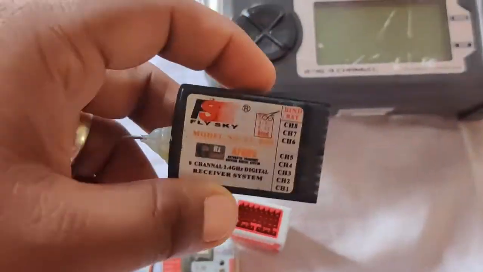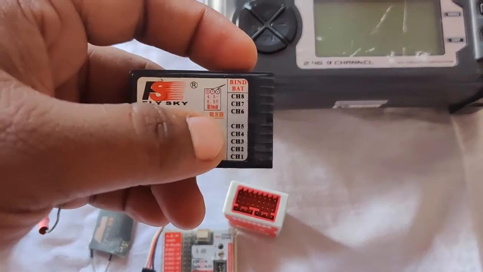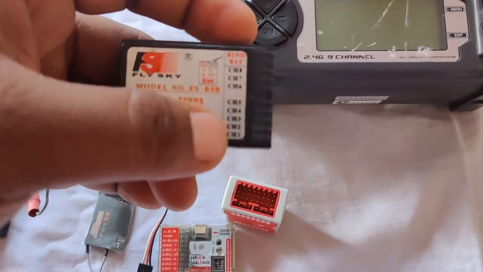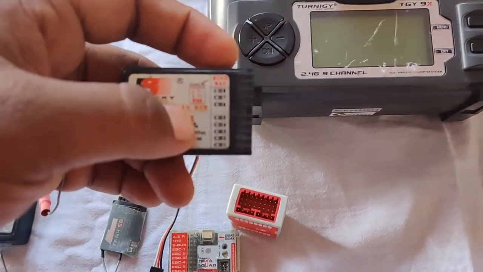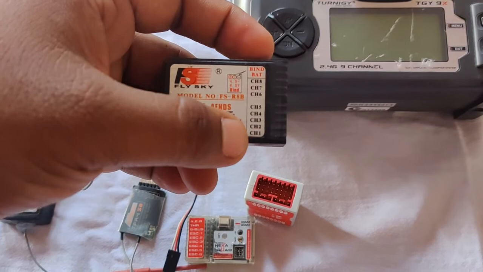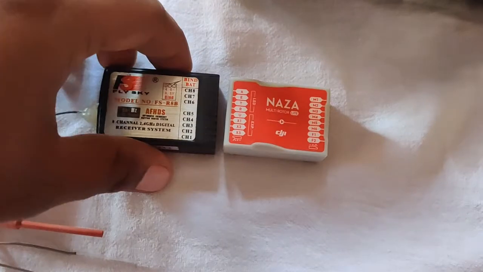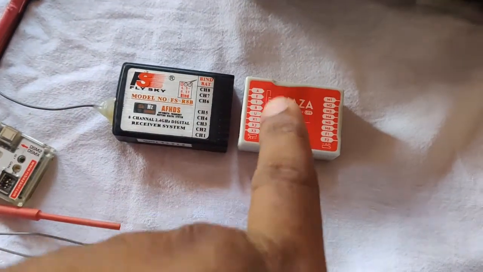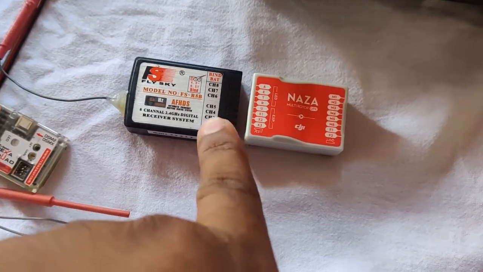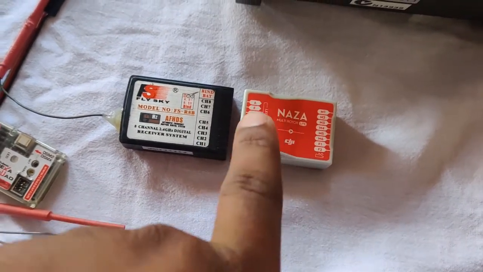Same as if you take a FlySky transmitter, they give channel 1, channel 2, channel 3 and channel 4, and channel 5, channel 6, channel 7 and channel 8. As I told you again, channel 1 to channel 4 are mandatory before you go for flying. So always be careful and try to match before you install everything. Check that aileron is channel 1, elevator is channel 2, channel 3 is throttle and channel 4 is rudder. Do not mix it. If you mix it, it will end in disaster.